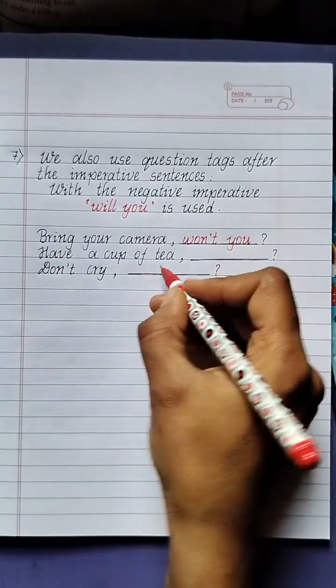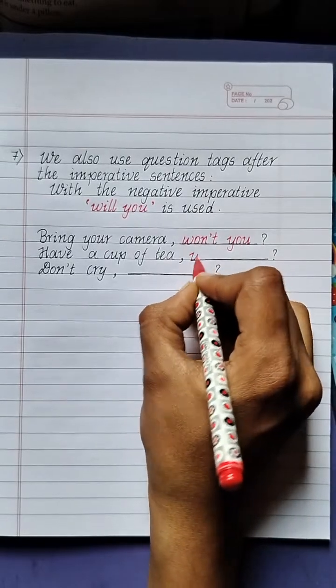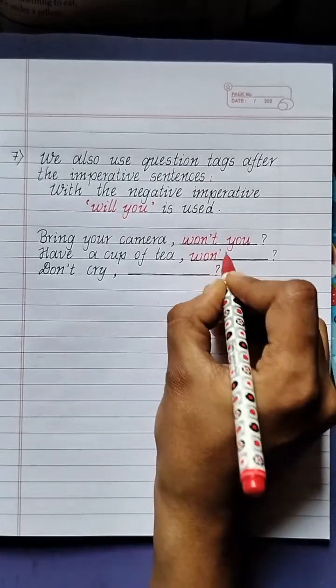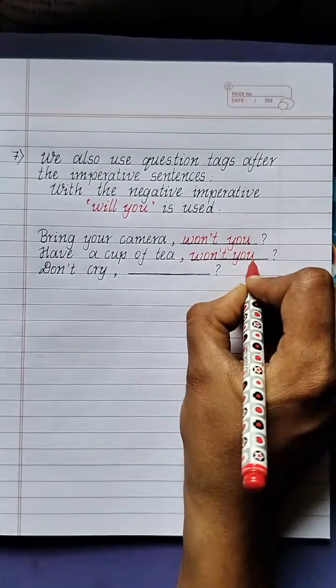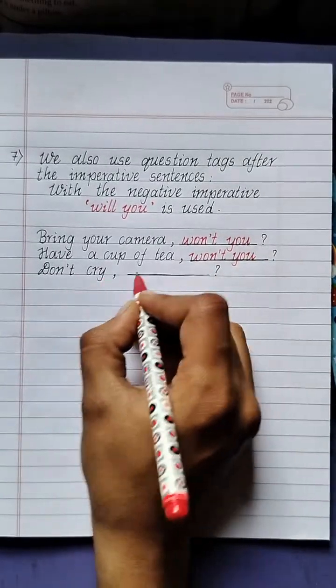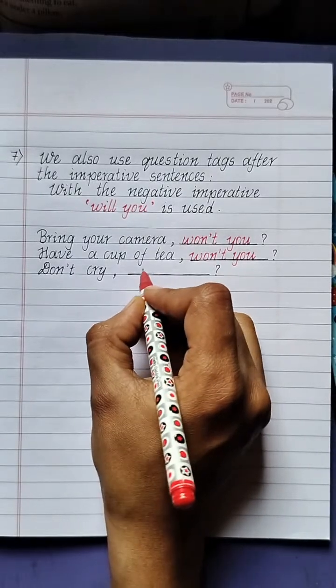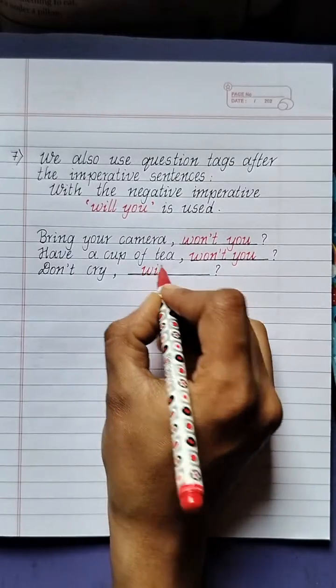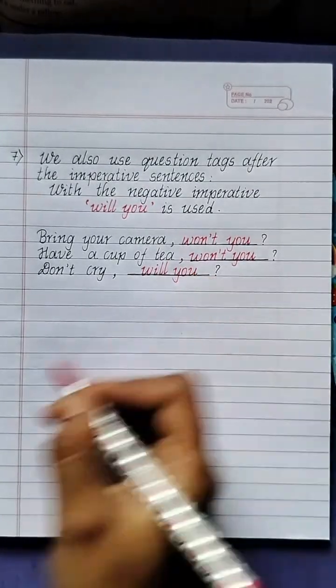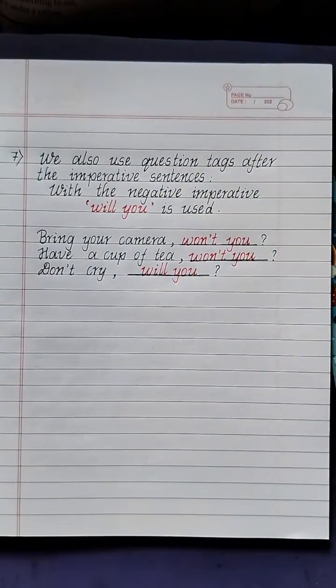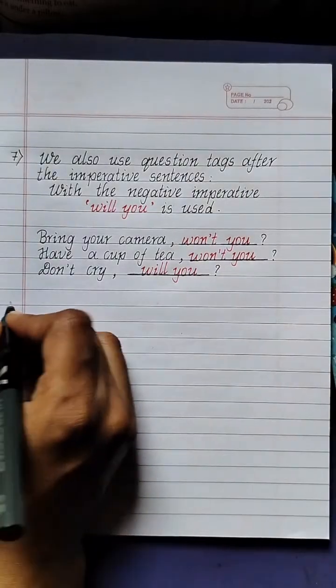Have a cup of tea. Similarly, won't you. And in the negative imperative, the tag used is will you. Okay. One more rule is there for the imperative.